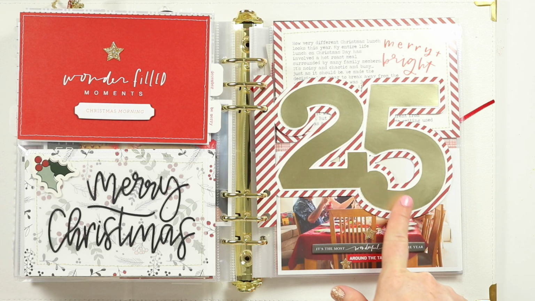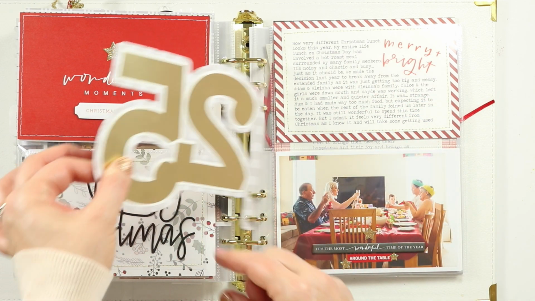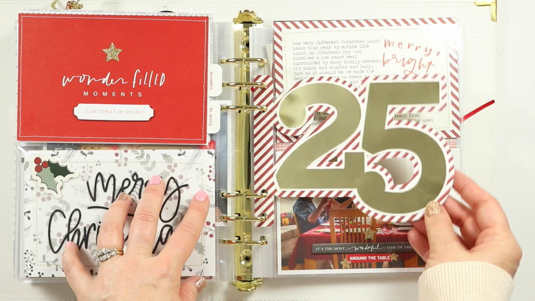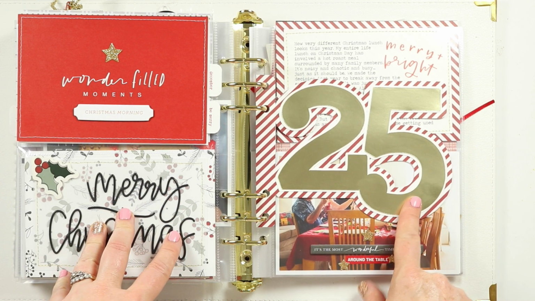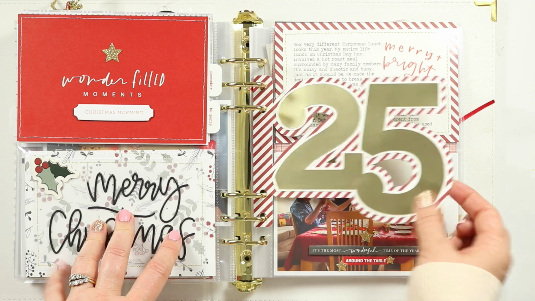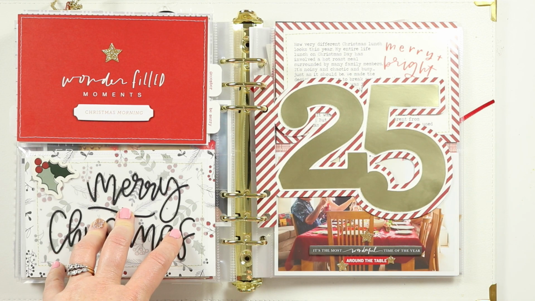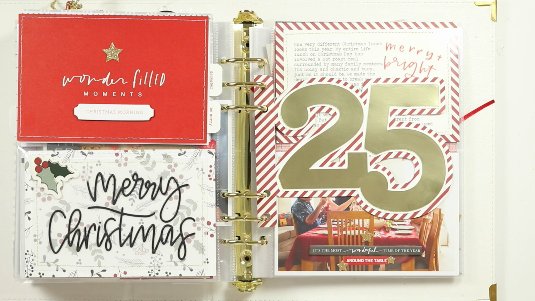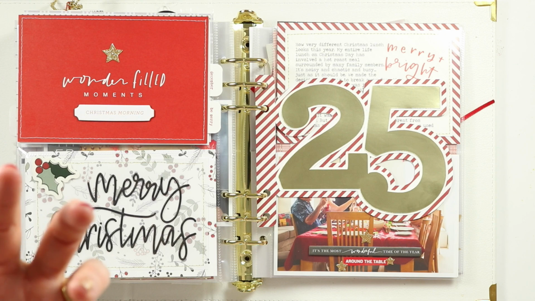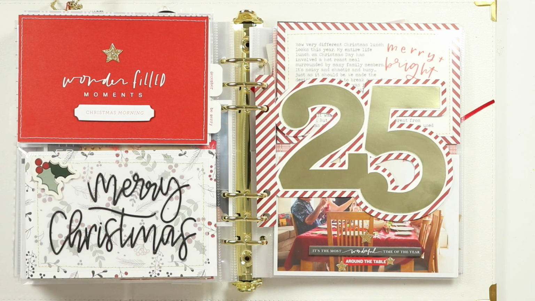Now I am going to be showing you how to create an insert like this for a 6x8 album, and I will specifically show you how to make this number 25 insert. But this will also apply to creating any kind of insert really with any kind of file. It could be for a 6x8 album, a smaller format album, or even a larger format album, because the process is going to be essentially the same. So let's hop on over to my computer and walk through how to create your own custom album insert.